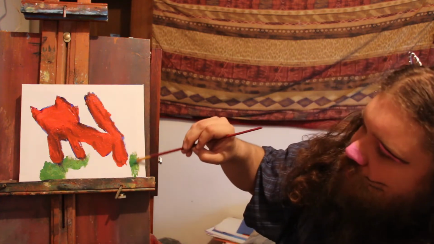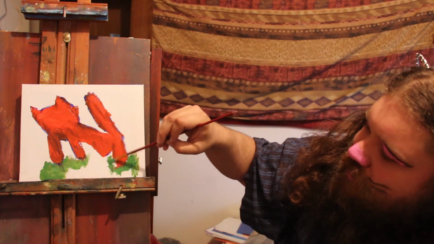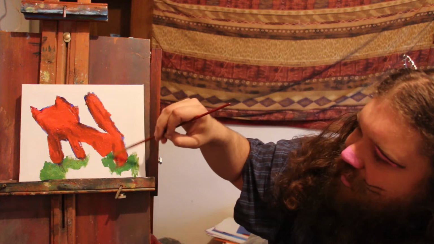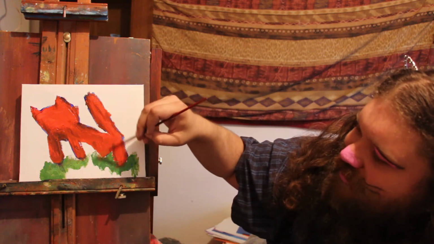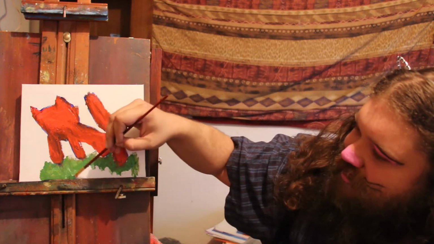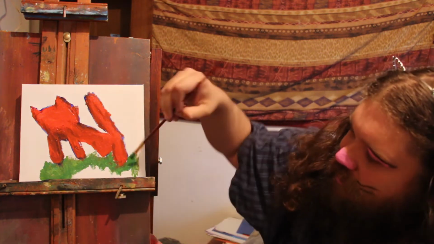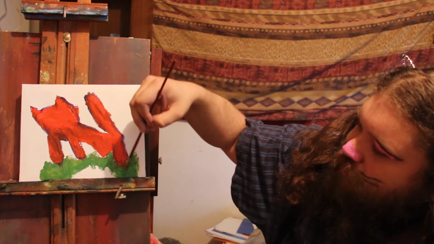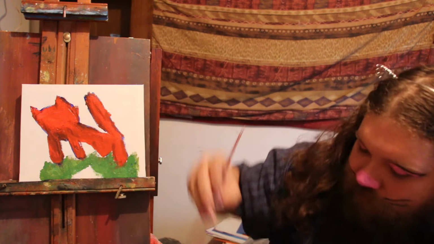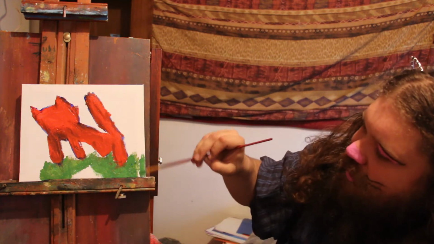Okay. I'm getting called away. But let's just finish my painting first. So, I'm just adding some green onto the background, onto the bottom there. I guess we'll do it all the way to the edge today.